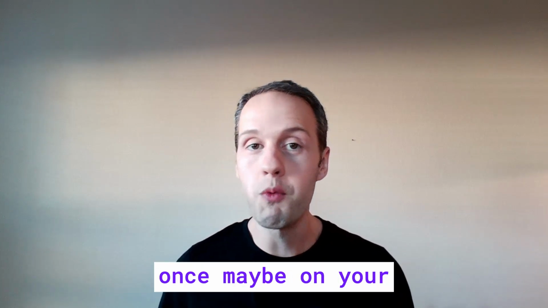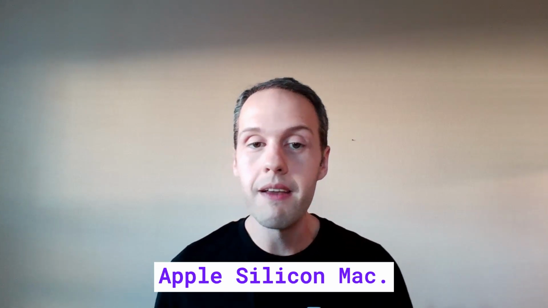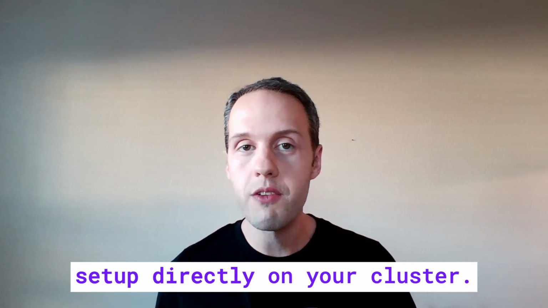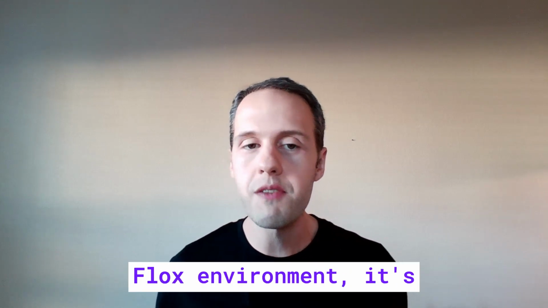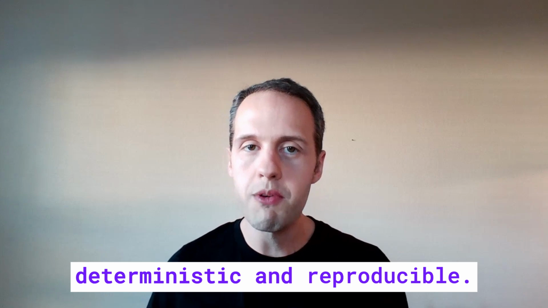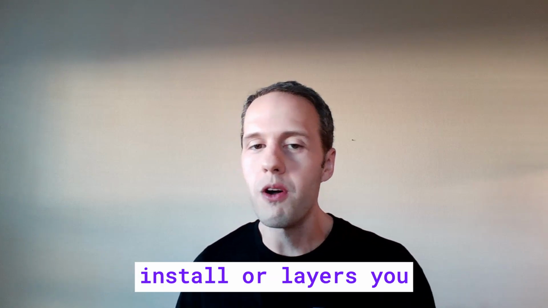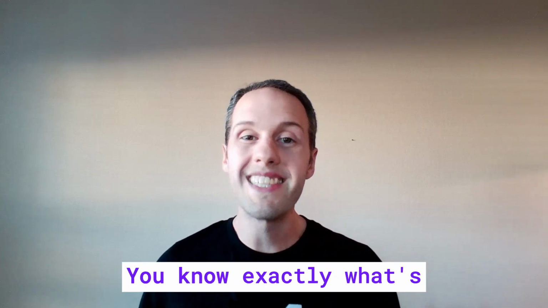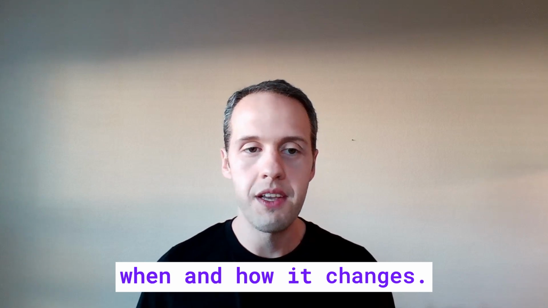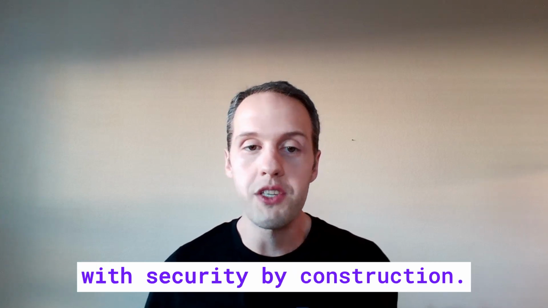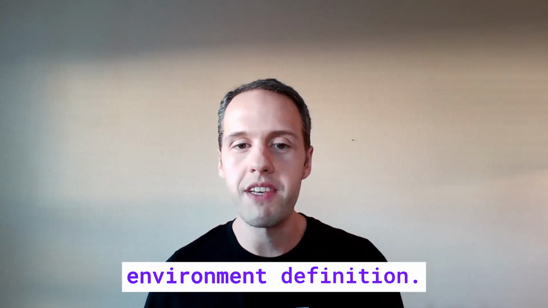You define your environment once, maybe on your Apple Silicon Mac, and then you can run that same setup directly on your cluster. No image builds, no registry push. And because it's a Flox environment, it's deterministic and reproducible. There's no hidden apt install or layers you can't account for. You know exactly what's running in your pod, and you can intentionally control when and how it changes. That means it's also built with security by construction. Your SBOM is the environment definition.